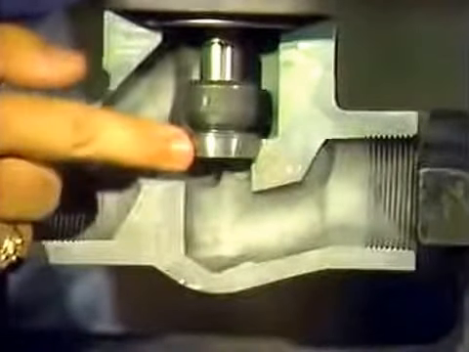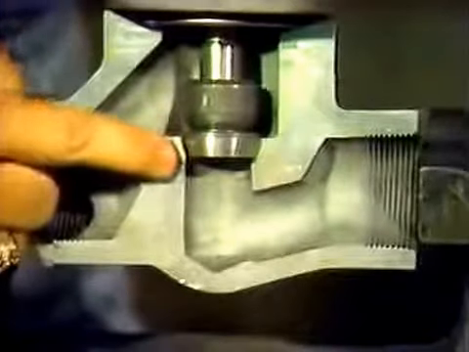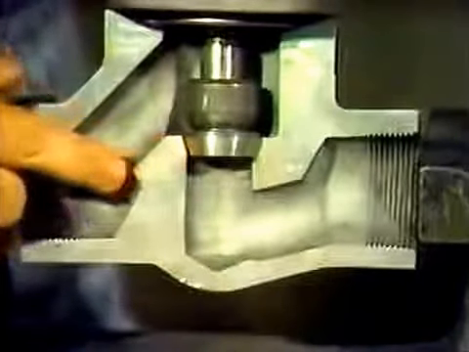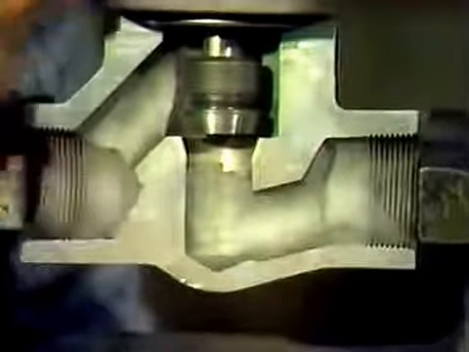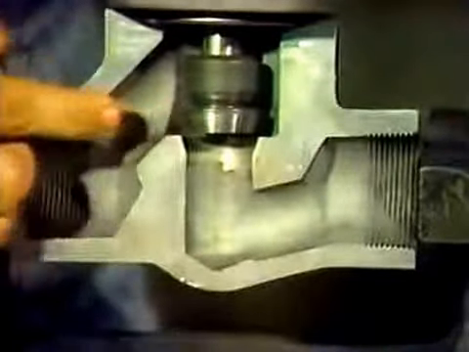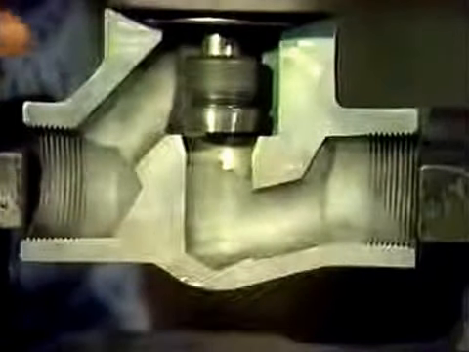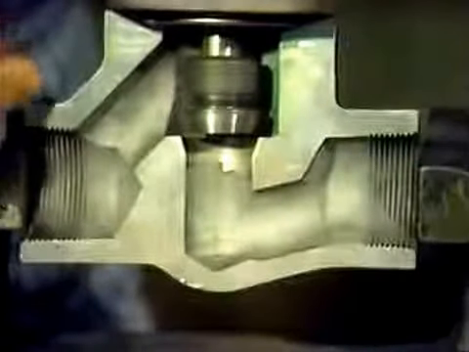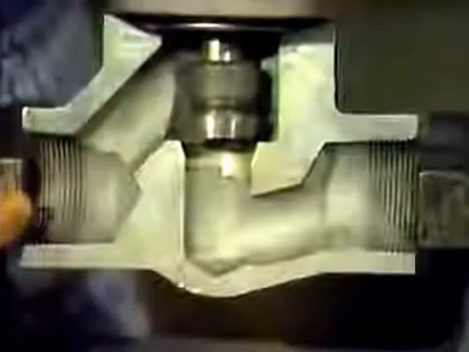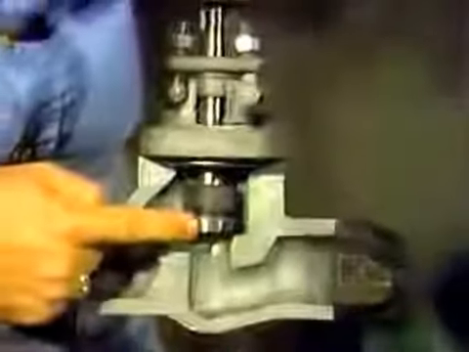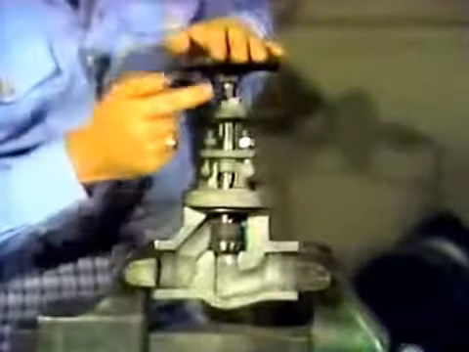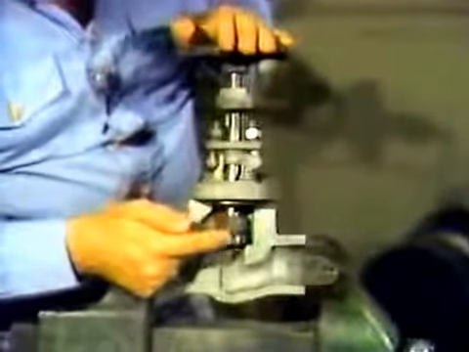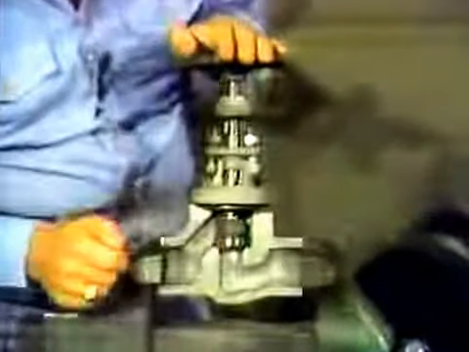The disc is part of the valve that presses against the seat to stop flow. Now, when a disc is partially open, that is, not completely closed against the seat nor fully raised, it is in a throttled position. This partially open or throttled position is used to regulate flow. Now, many discs like this one are attached to the stem that connects to the valve hand wheel or operator. The stem transmits the rotation of the hand wheel to the disc inside the valve.